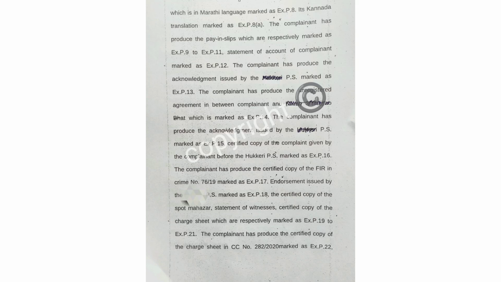The complainant has produced the certified copy of the FIR in crime number 76/19, marked as Exhibit P17.